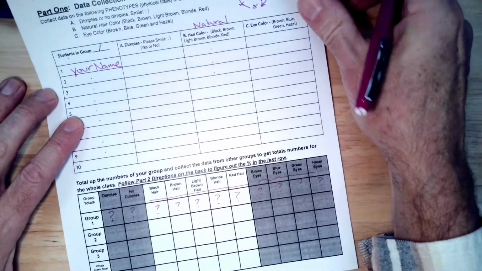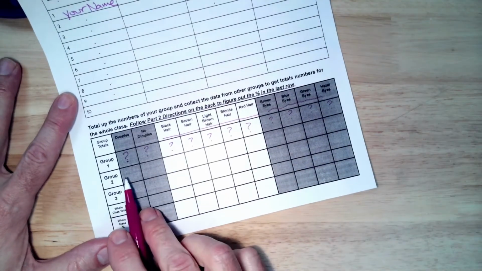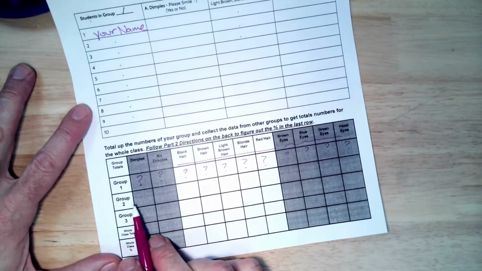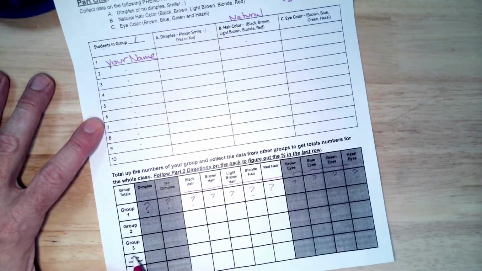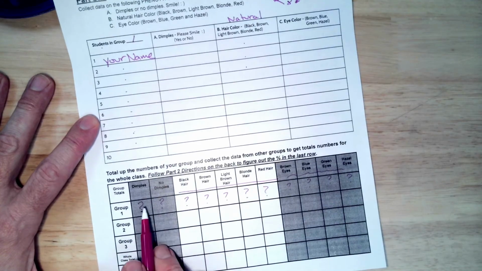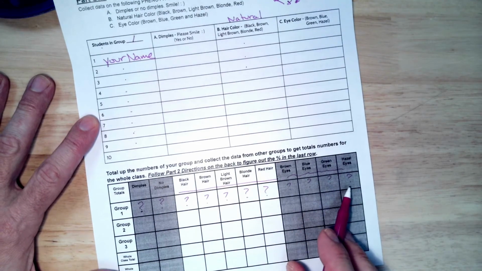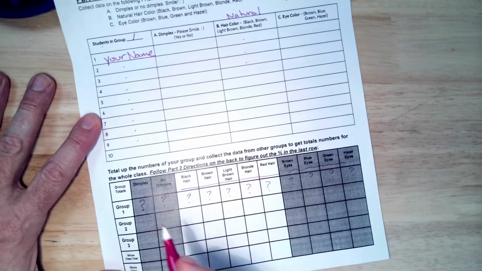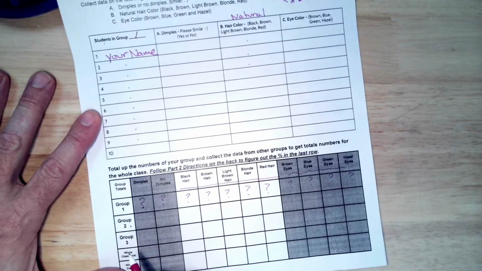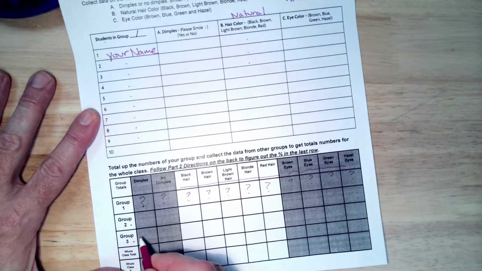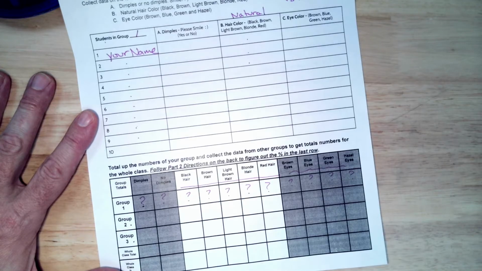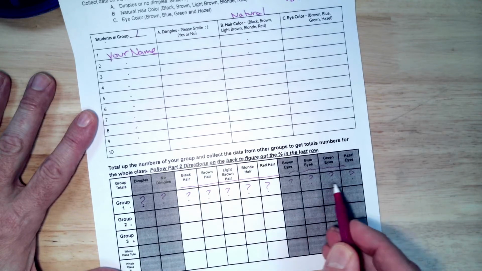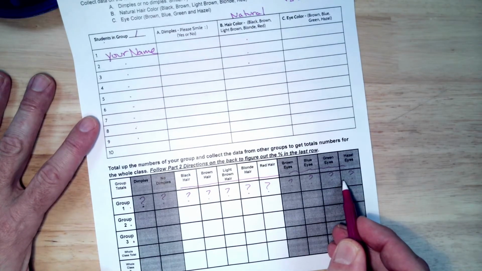Okay? Once that is done, the leader of your group is going to travel to the other groups, groups 2 and 3, and they are going to share this information with those groups. That means a leader from group 2 and a leader from group 3 will also visit your group. So there's going to be 3 students walking around and sharing this data with every group.